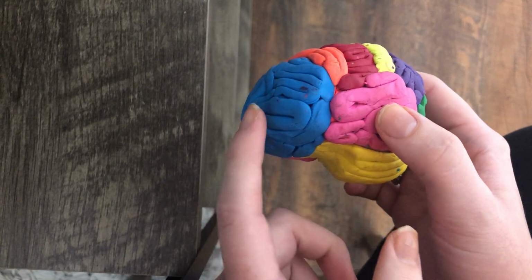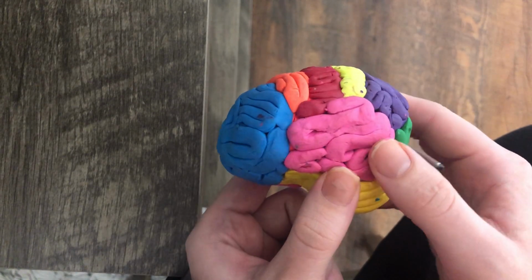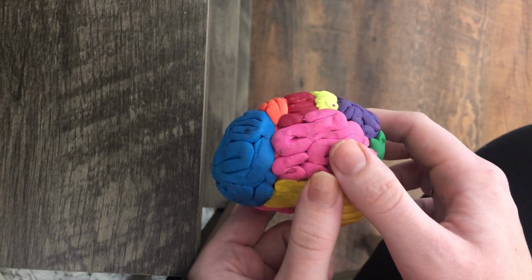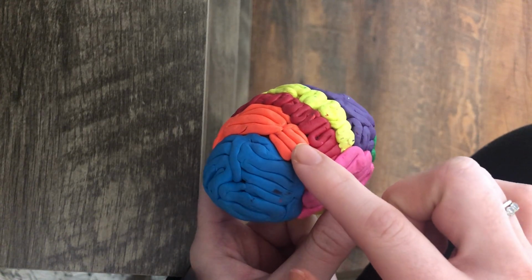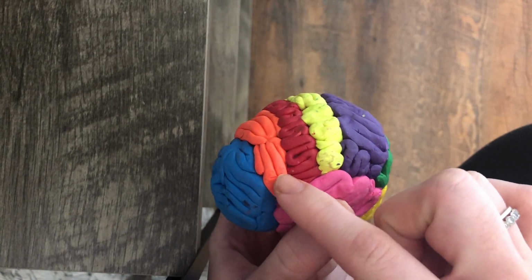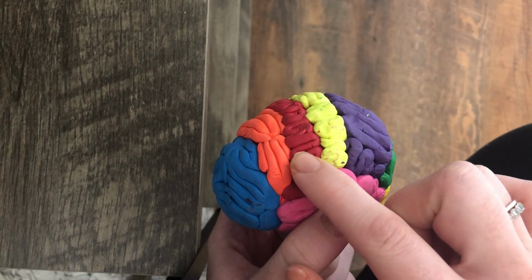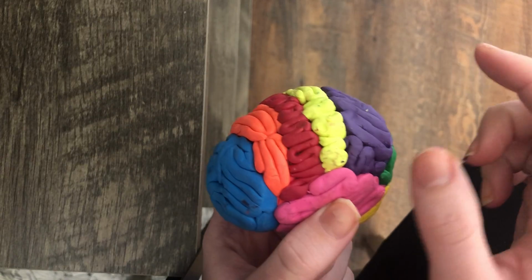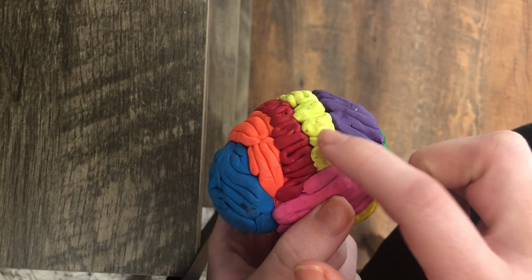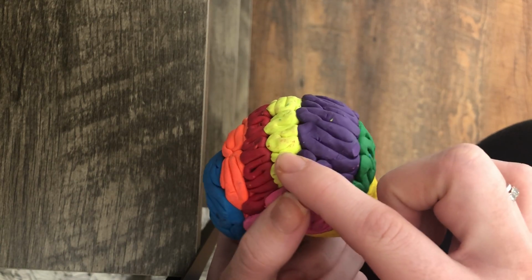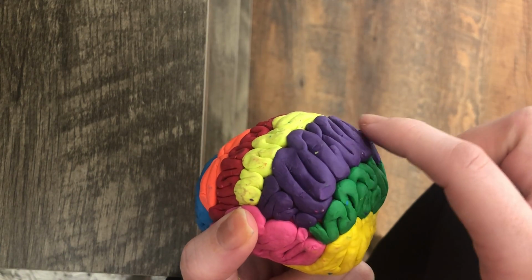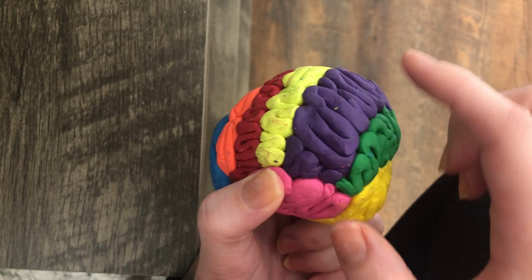So the blue area here is going to represent the frontal lobe. And then moving back to the orange area here, that's going to represent the premotor cortex. The red area is representative of the motor cortex. The yellow-green area here represents the primary sensory cortex. This purple area here represents the parietal lobe.